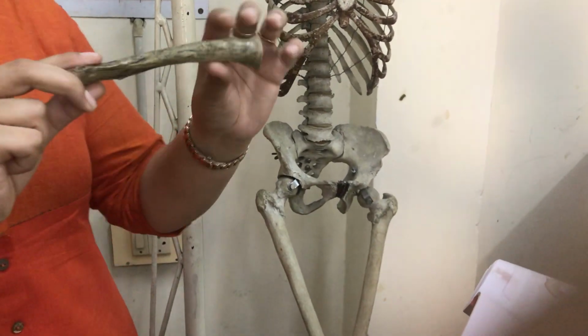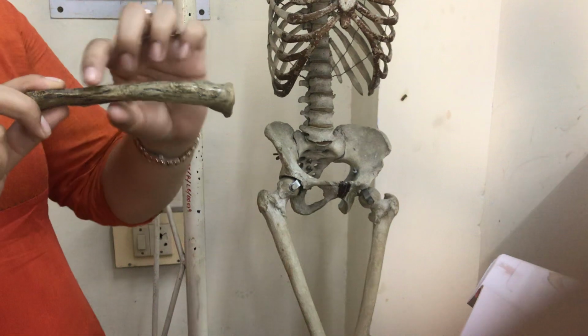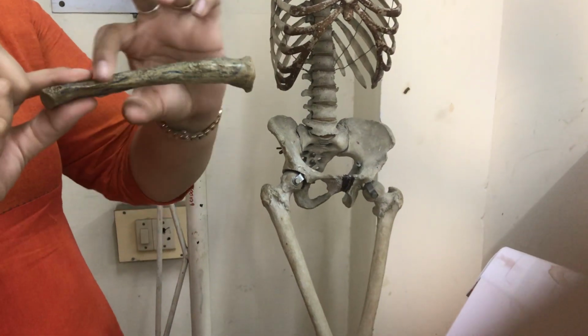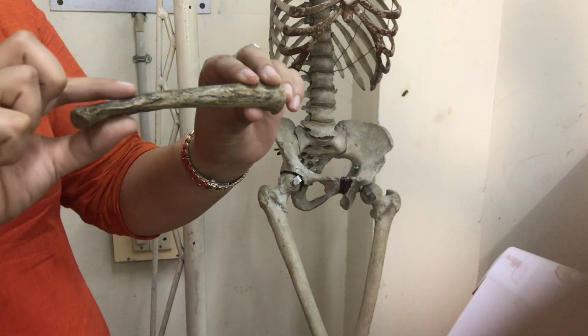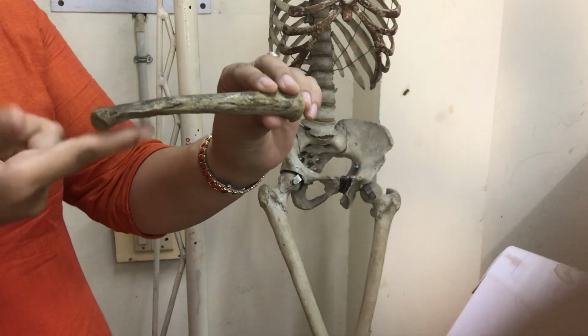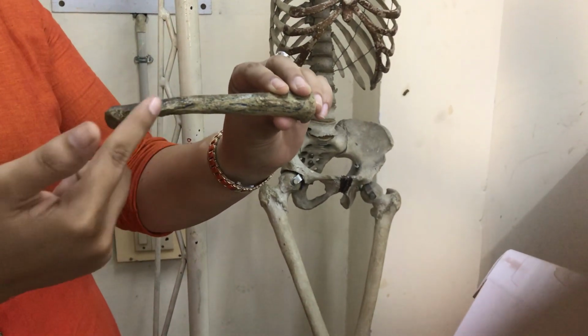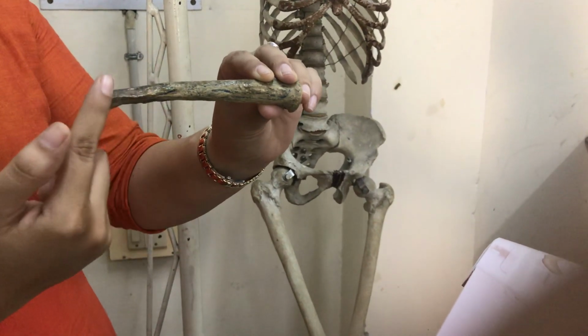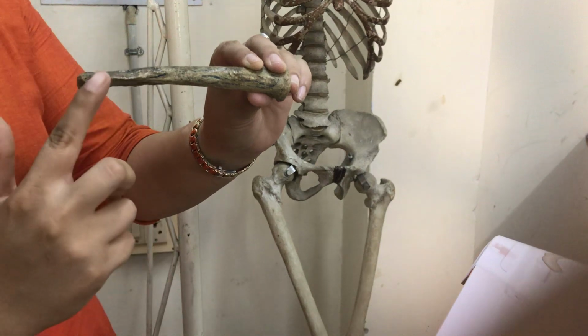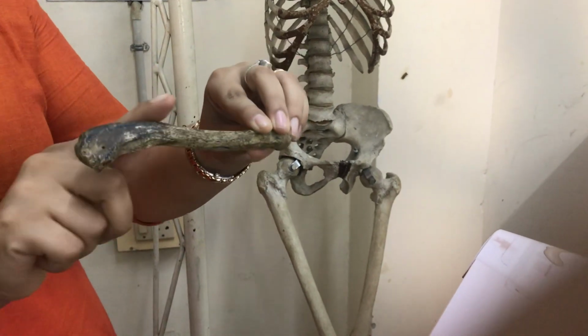The shaft is divisible into the lateral 1/3 and the medial 2/3. The lateral 1/3 of the shaft is flattened from above downwards. It has two borders, anterior and posterior. The anterior border is concave forwards. The posterior border is convex backwards.